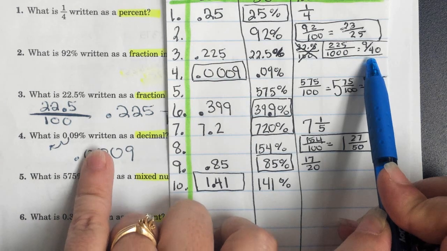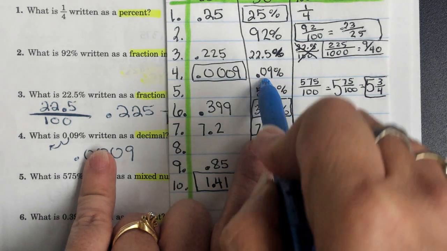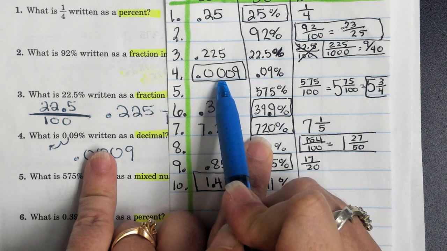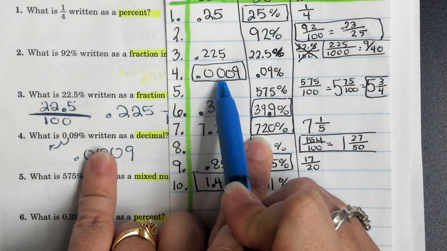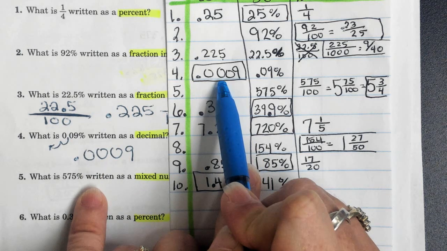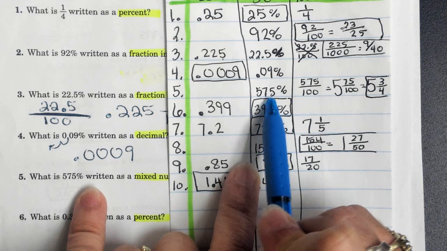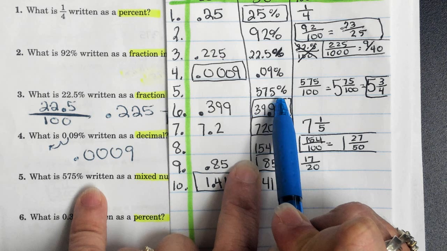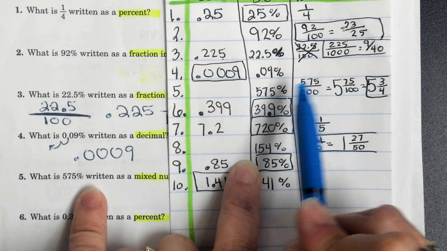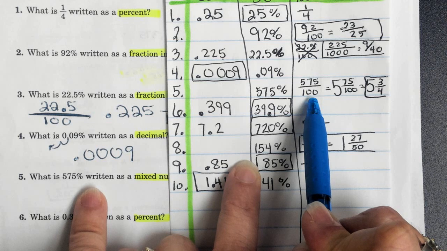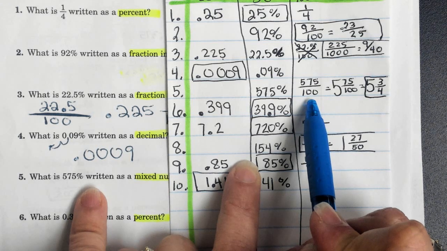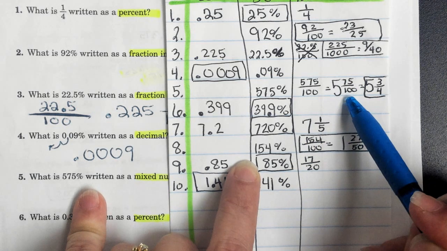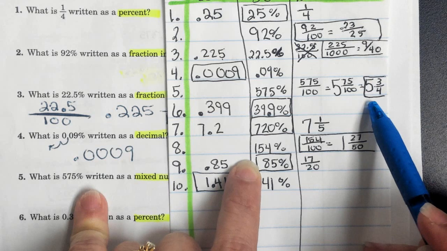Okay, number 4. They want 0.09% written as a decimal. Well, if you divide by 100, you get that decimal, 0.0009. Number 5, they want 575% written as a mixed number. So, I know it's a percent. I can put it over 100. If I simplify it, I get 5 7/75, which in the end totally simplifies to 5 3/4.